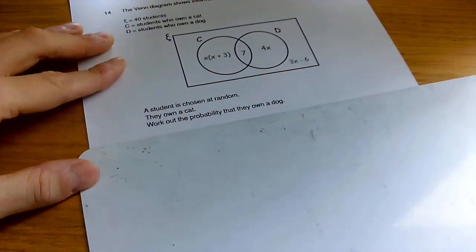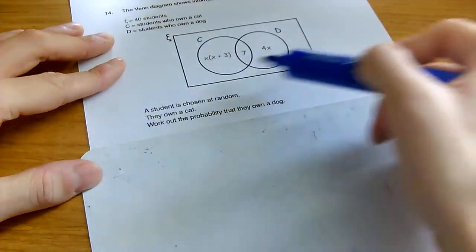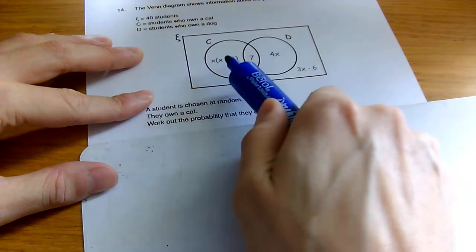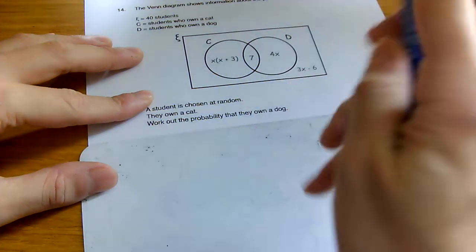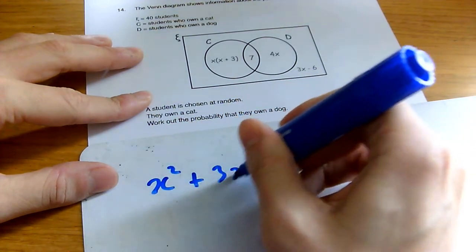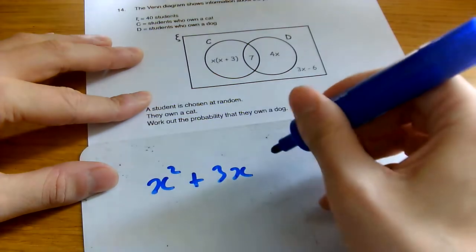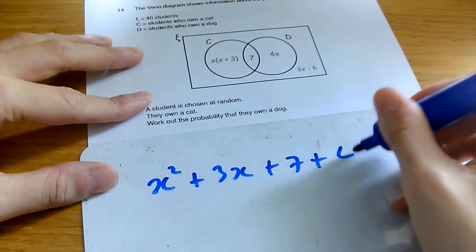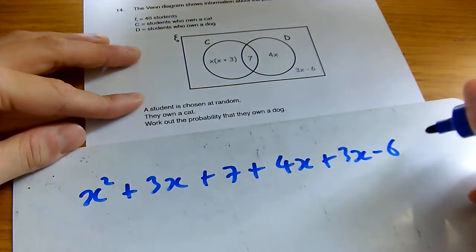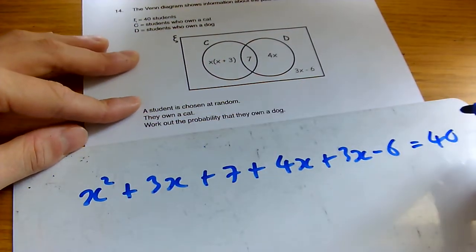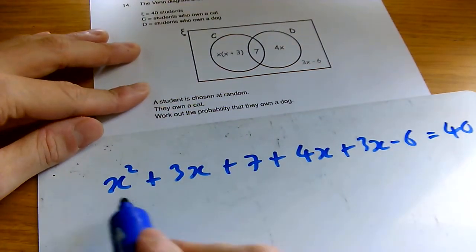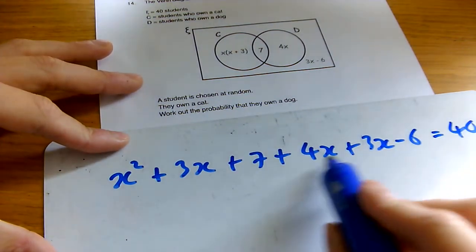So you solve that by doing this. You'd add all of this stuff together and make it equal to 40. So I'm going to quickly expand this bracket here, this x, and then bracket x plus 3. So I'm going to get x squared plus 3x, that's where that's come from. It's going to add all the rest of it up, 7 plus 4x plus 3x minus 6, and all that is equal to 40. That's the total number of students in the diagram. Let's do some simplification here. Can't do anything with this x squared, but we've got 10 x's.